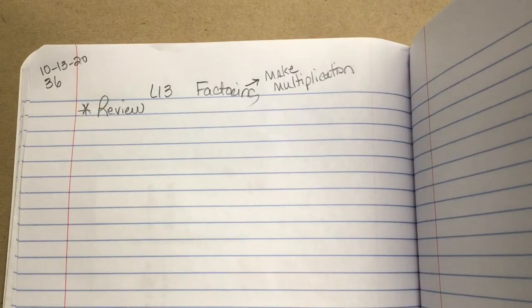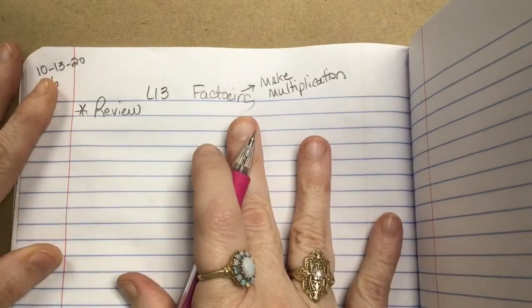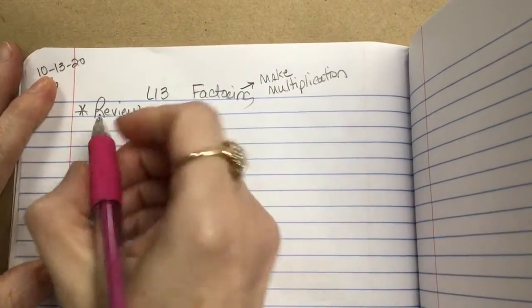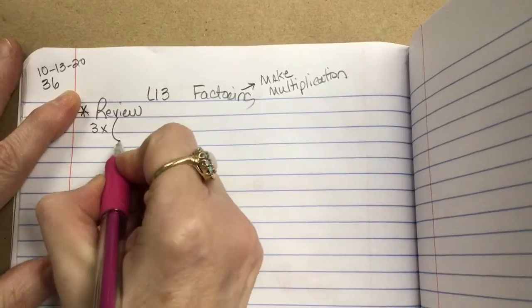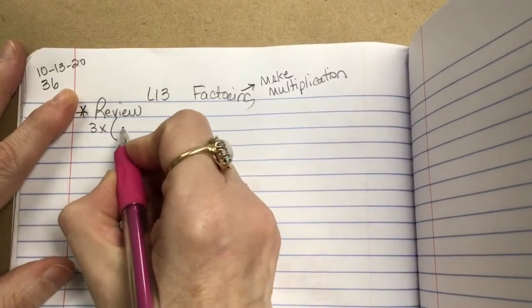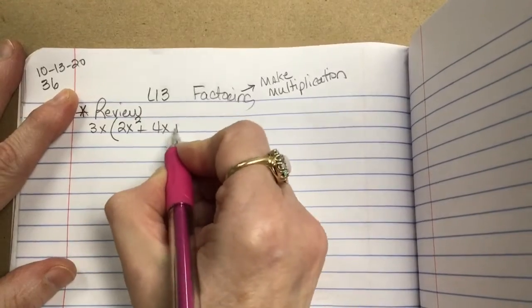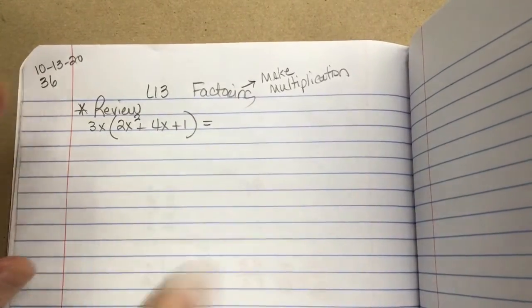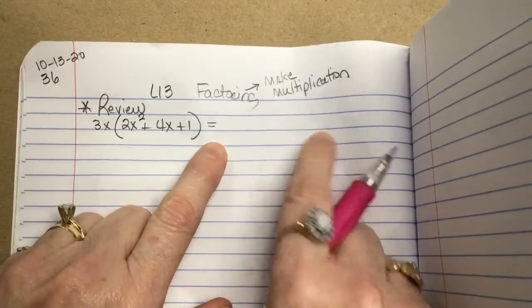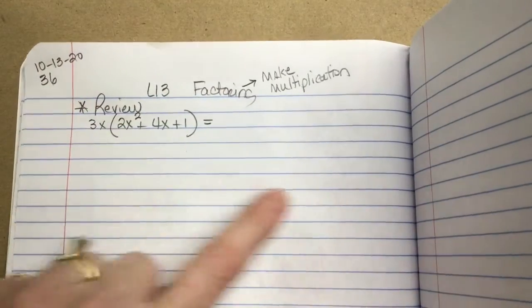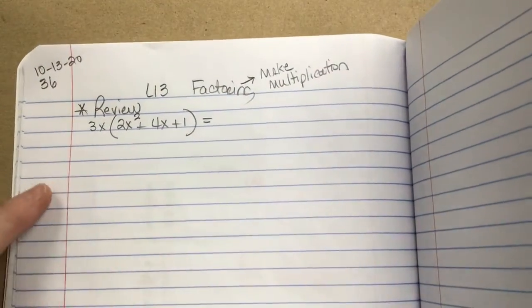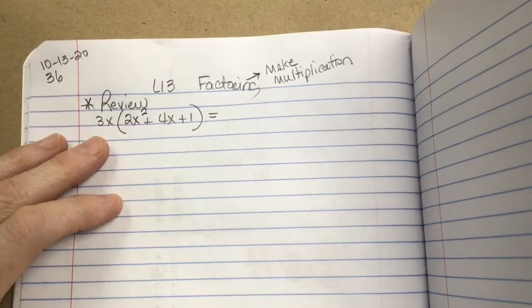Now let's just review a little bit of what we're talking about. And they said it did help yesterday. So let's do 3x times 2x squared plus 4x plus 1. Because factoring is going to be taking what we get here and working backwards and actually making something multiplication. The word we use here is distribute, isn't it?